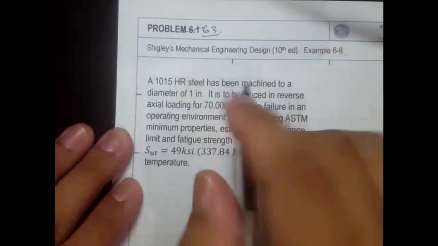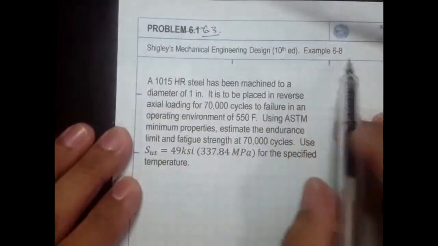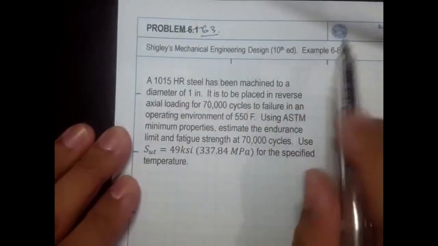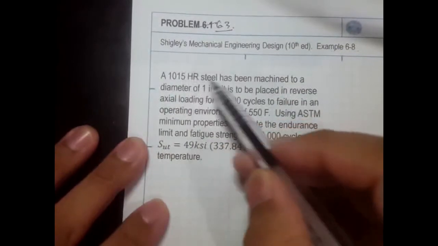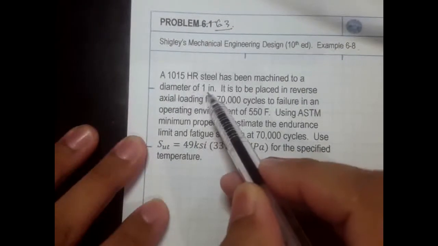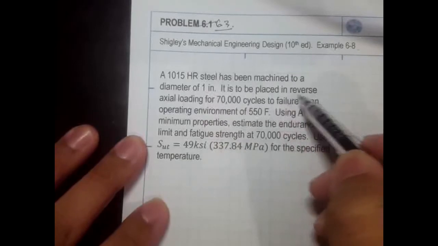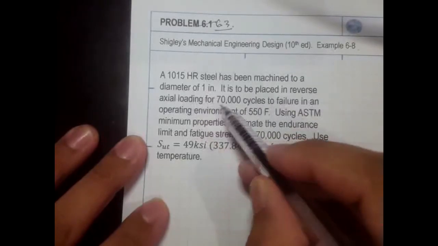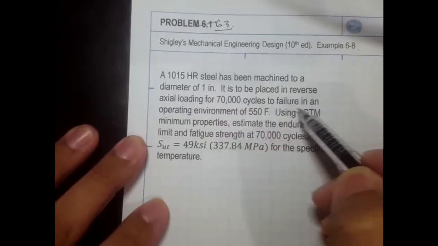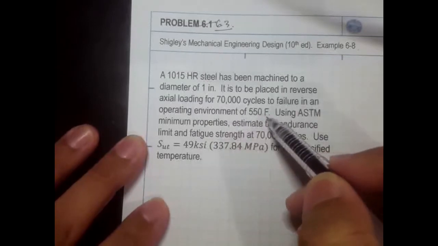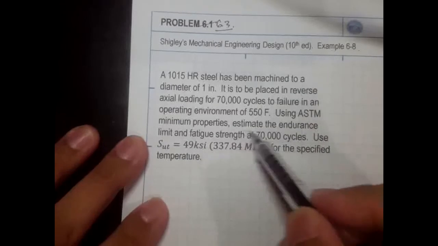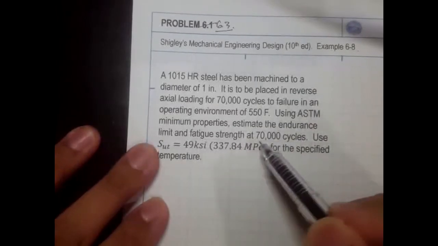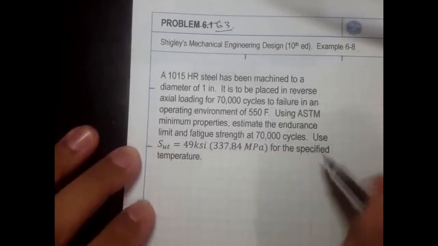And this sample problem is taken from the textbook by Shigley, and this is example 6-8. The problem says a 1015 HR, this is hot rolled steel, has been machined to a diameter of 1 inch. It is to be placed in a reversed axial loading for 70,000 cycles to failure in an operating environment of 550 Fahrenheit. Using ASTM minimum properties, estimate the endurance limit and fatigue strength at 70,000 cycles.